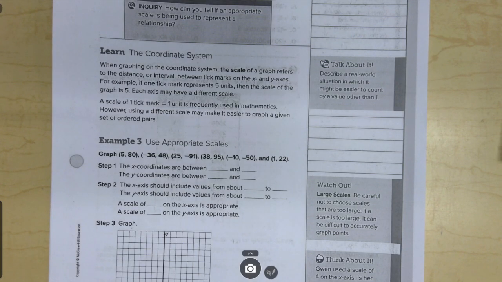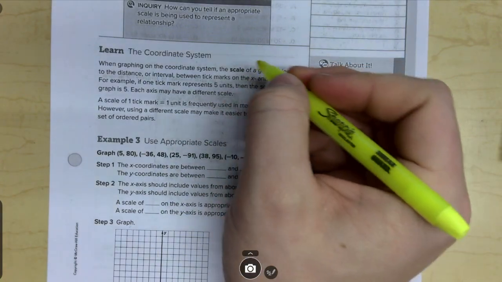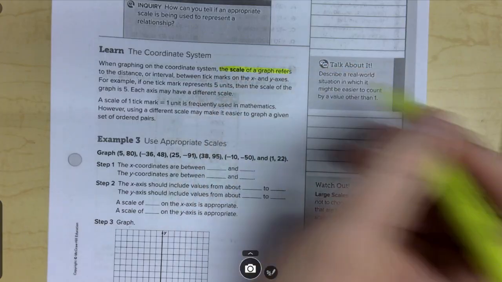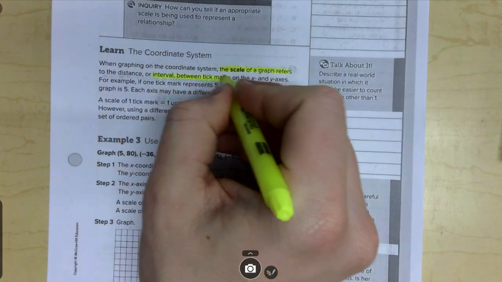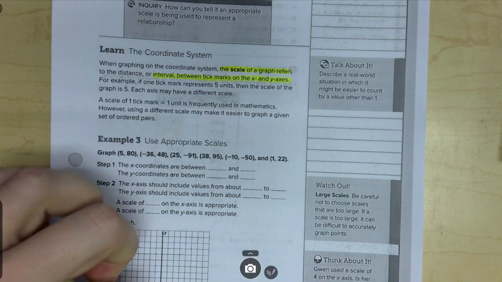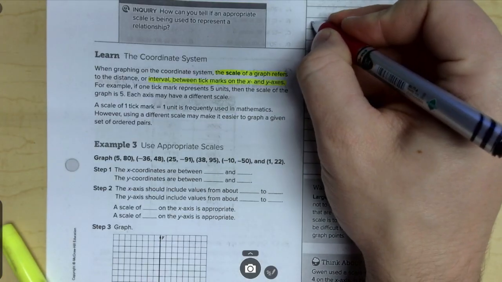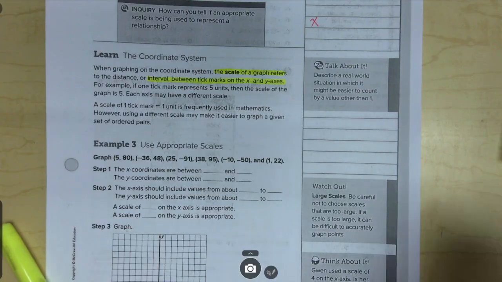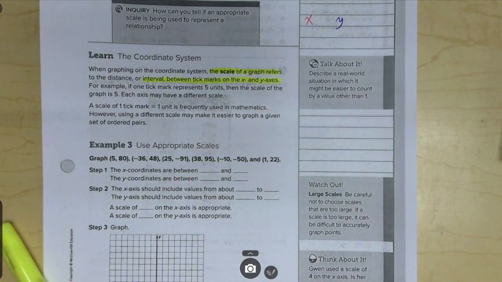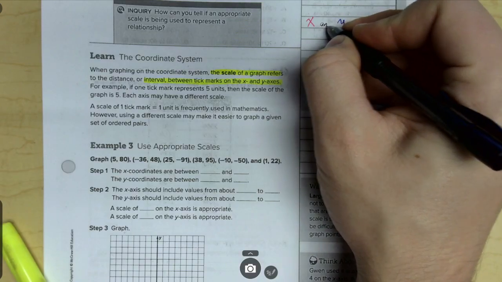So, when graphing on the coordinate system, the scale of a graph refers to the distance or interval between tick marks on the x and y axis. So, the scale refers to intervals between the tick marks on the x and y axis. All right. Now, real good tip, remember the x and y may have different scales.